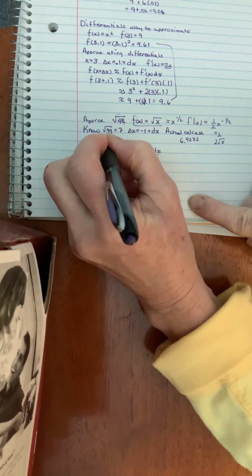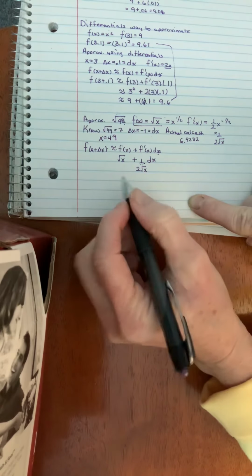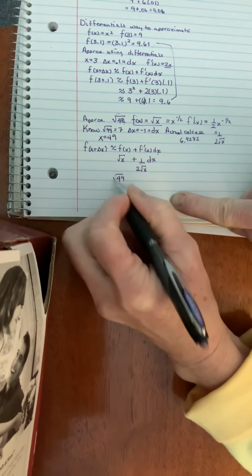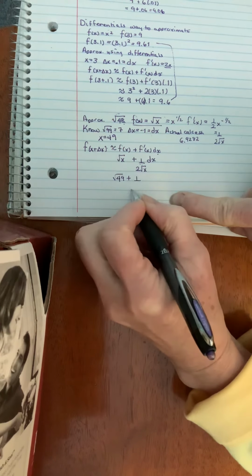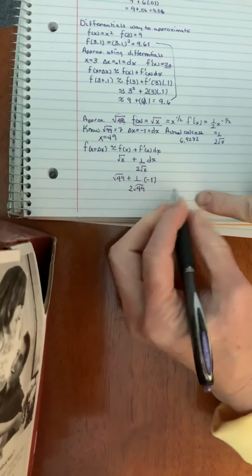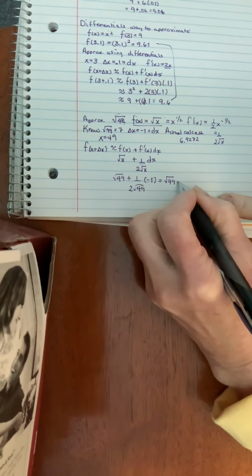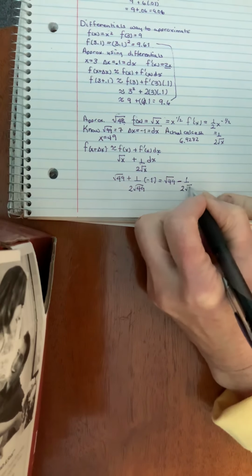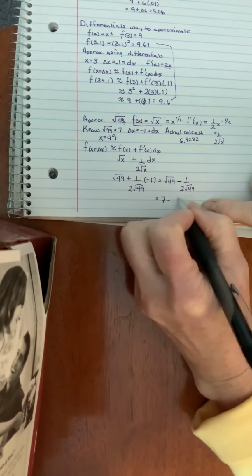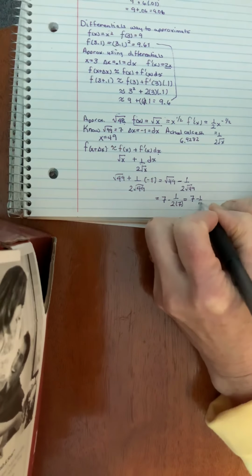So x equals 49, and delta x equals minus 1. So let me go ahead and stick these values in. I've got the square root of 49, that one I know, plus 1/2 times the square root of 49 times -1. So what I've got is square root of 49, and then I've got minus 1/2 square root of 49. Let me put numbers in there. That gives 7 minus 1/2 times 7, or 7 minus 1/14.